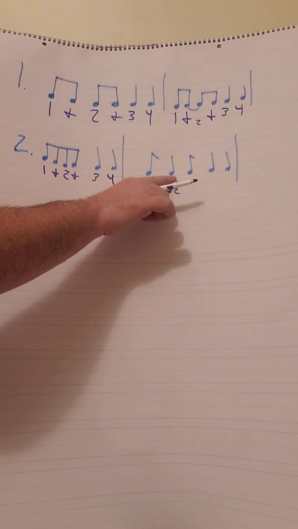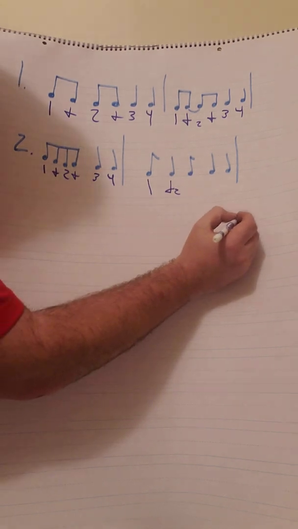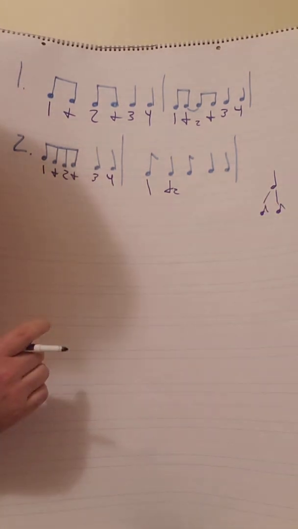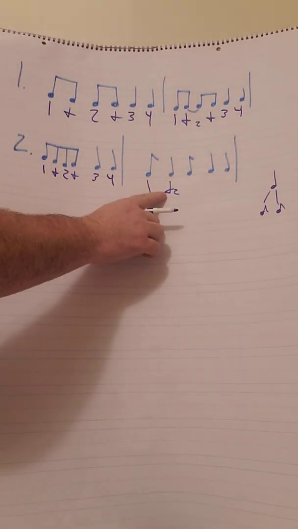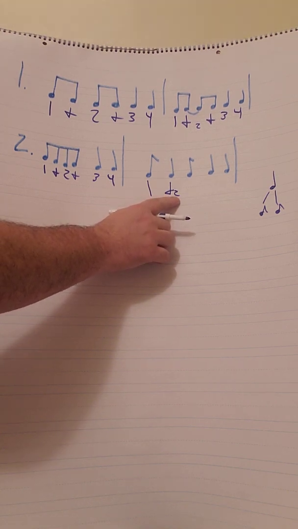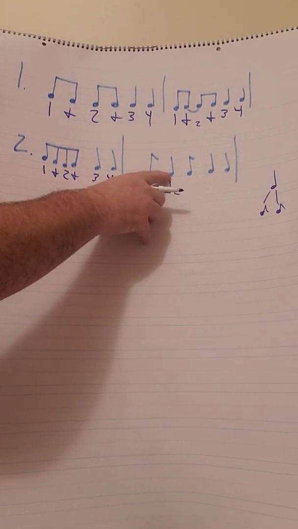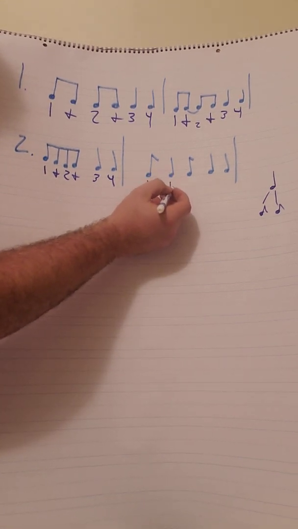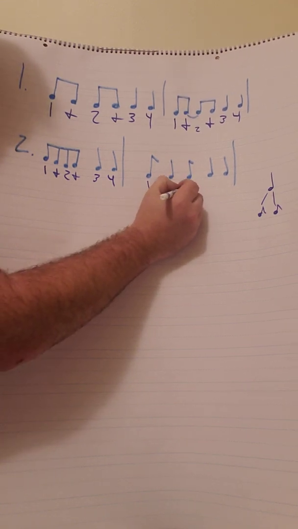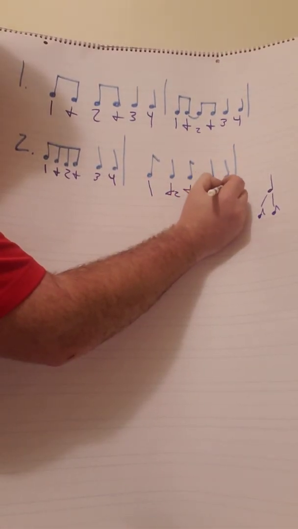The reason why this quarter note right here gets the and 2 is because in a quarter note, there are 2 eighth notes. Since it starts off with the and count, it also has to get the downbeat of 2. All right. So look, 1 and 2. This gets and 2. So since the quarter note gets and 2, we have to do an and for the beat 2, and that's where that comes in. Okay, and then of course 3, 4.